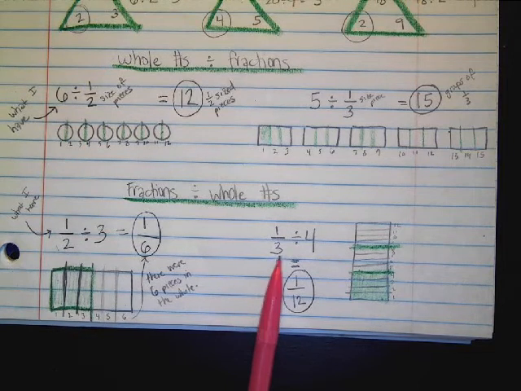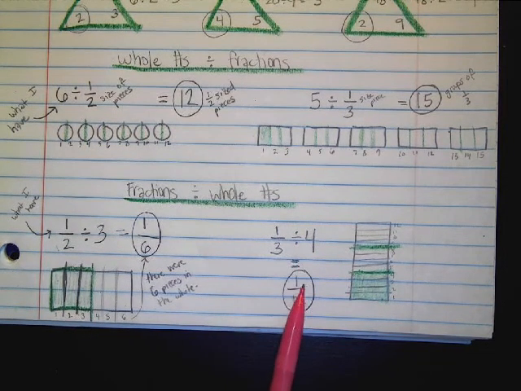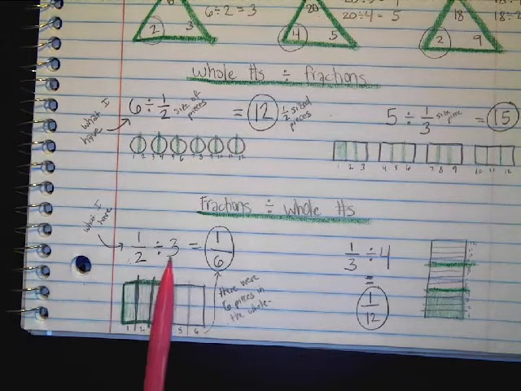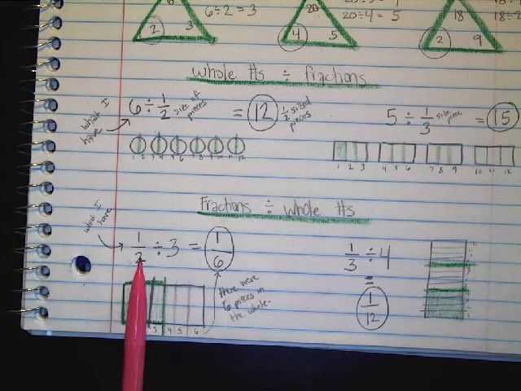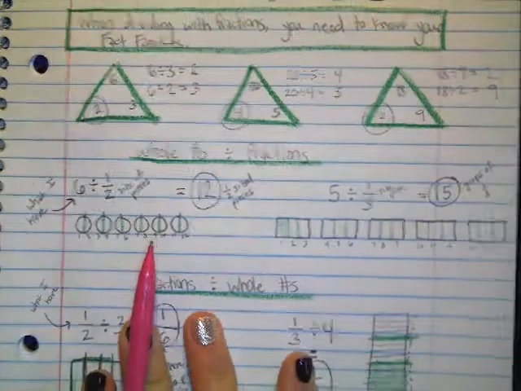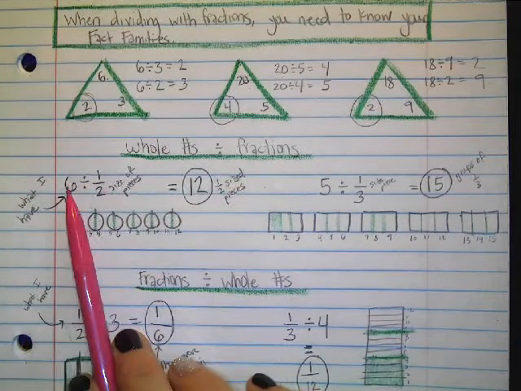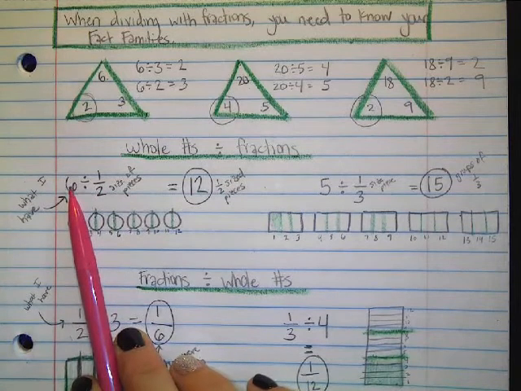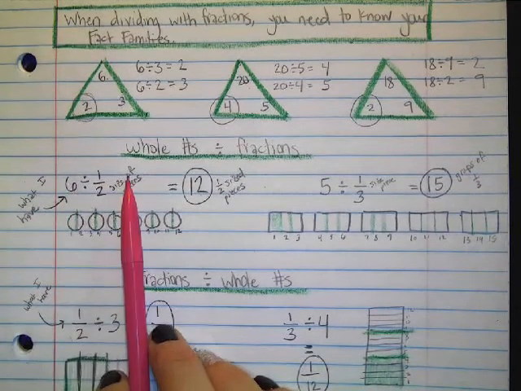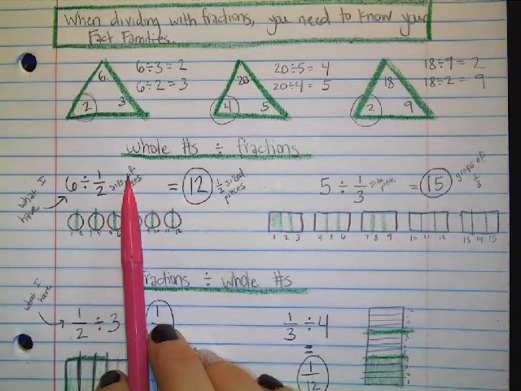So it's really interesting. If you start with a fraction and you divide it by a whole, you're going to get a smaller fraction. Think about it. You can't get a bigger fraction if you start with a little bit and then split it. You're going to get a really tiny fraction. Same thing over here. If I start with a fraction and I split it with people, I'm going to get a smaller piece than what I started with. That makes sense.